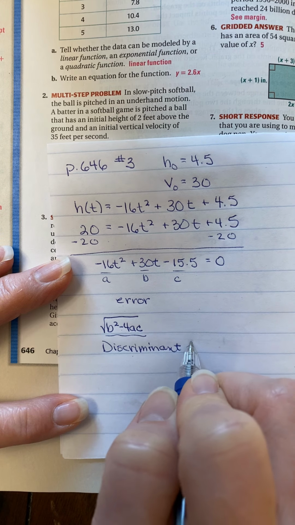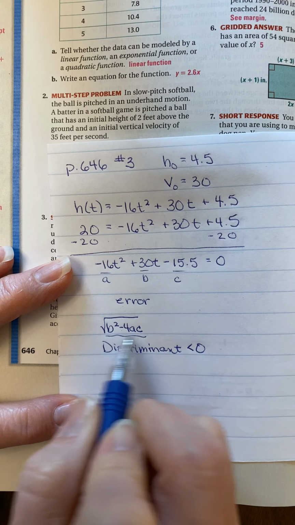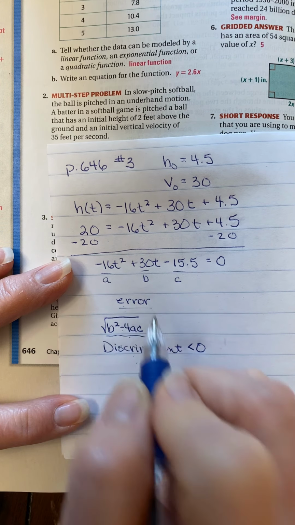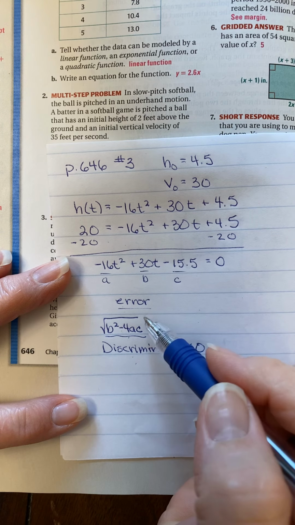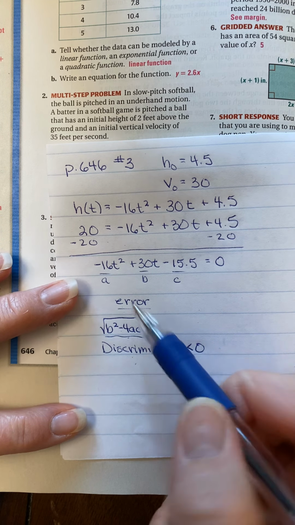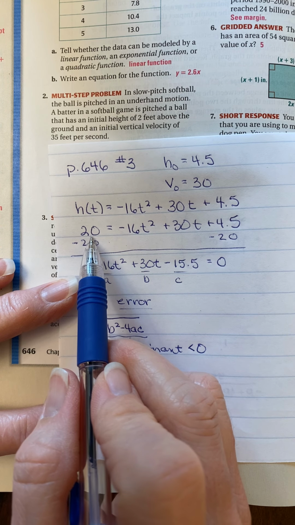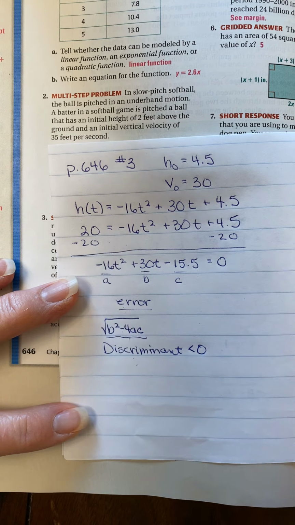And if the discriminant is negative, you can never take the square root of a negative number, so that's why you get the error message. The way you read that in the context of this problem is no. The answer is no. It never gets to be a height of 20 feet.